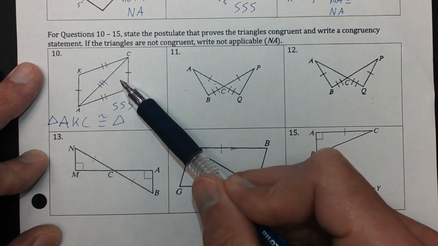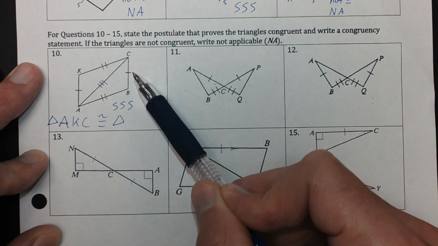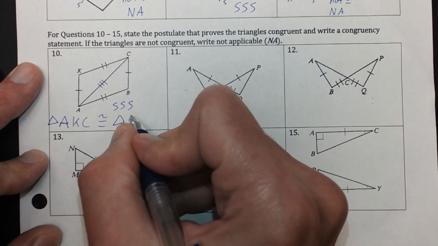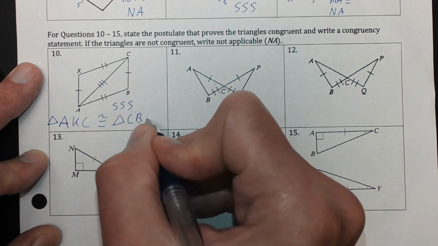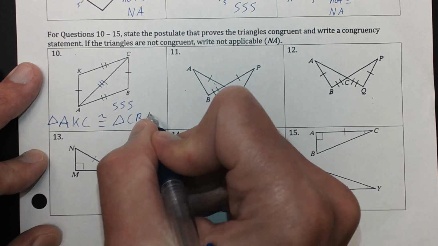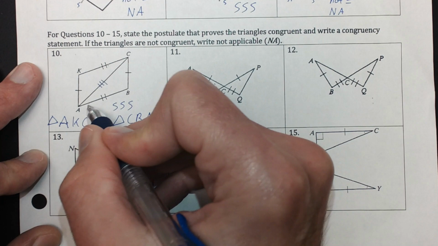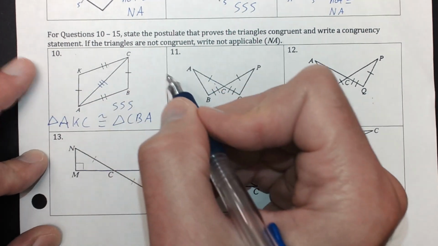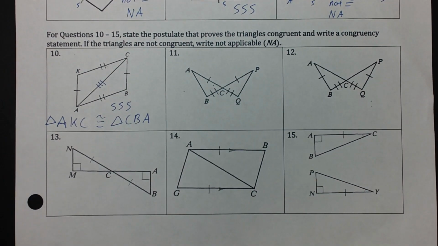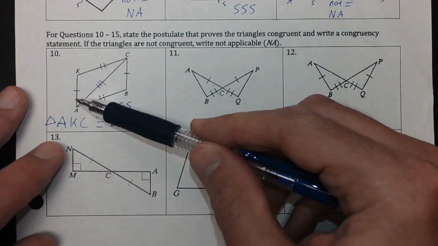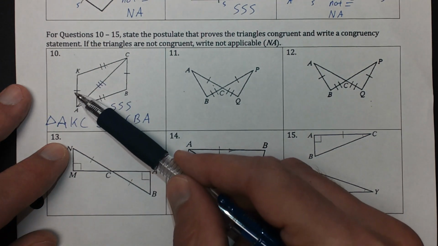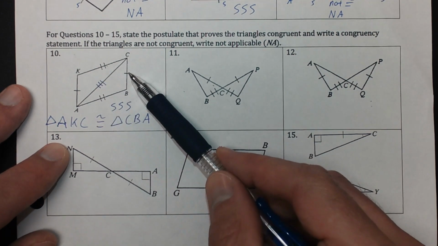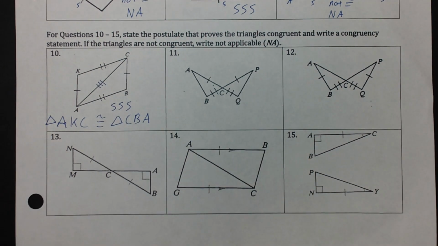I need to go down to the lower right. So I need to do the single slash, so that's spanning CB. And then I go to the double slash, and that's BA. CBA. AKC has to go in the same order. So AKC, that's spanning the single slash, double slash, CBA, single slash, double slash. And then, of course, we end up with the third slash after that.